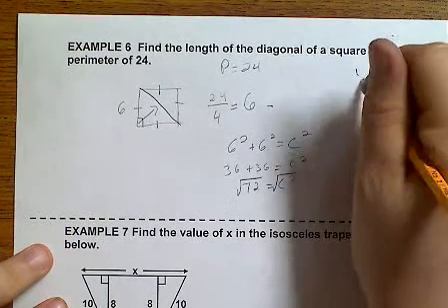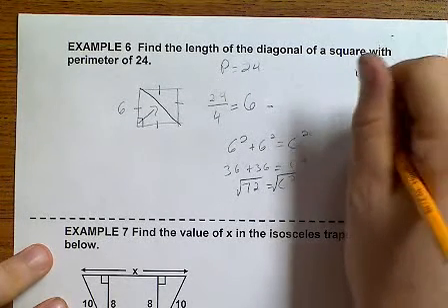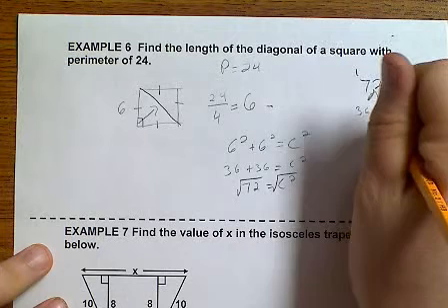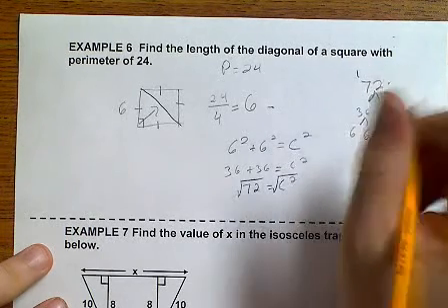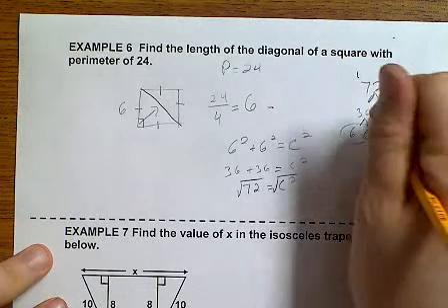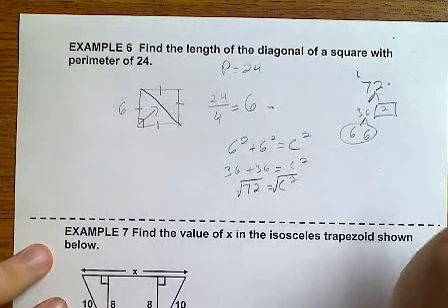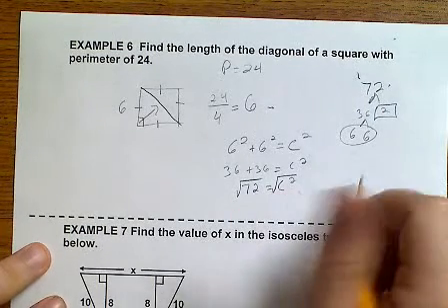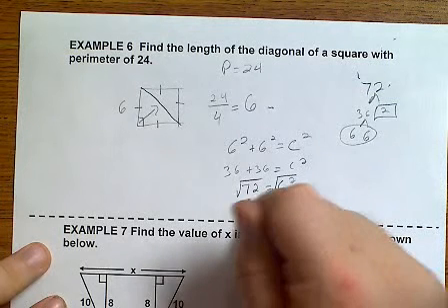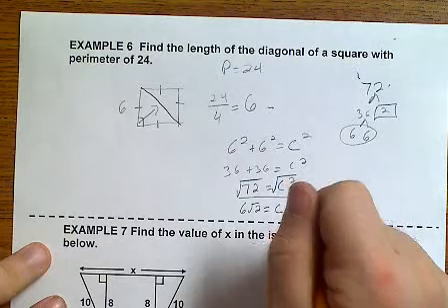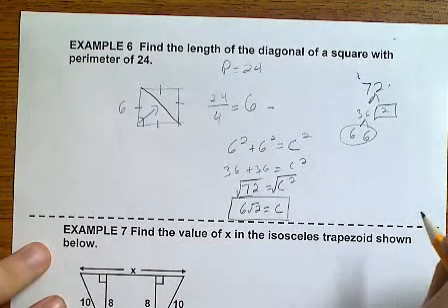Again, let's go ahead and simplify this. Well, no, this is 36 times 2. That is 6 times 6. I've got a pair of 6's with a 2 left on the outside. Means that this is 6 on the square root of 2 equals c, which is the length of my diagonal.